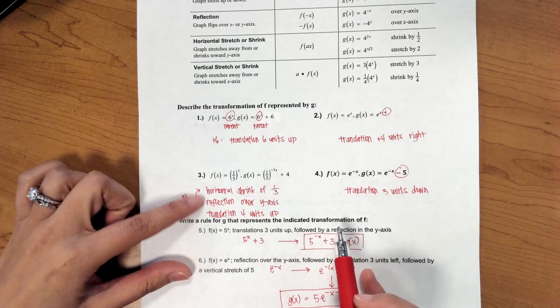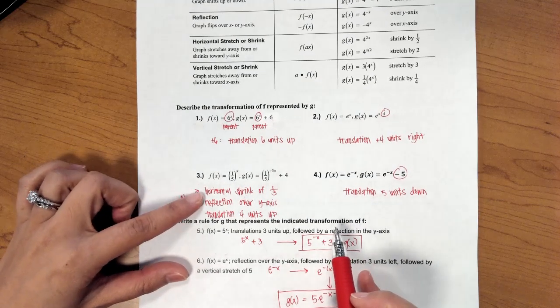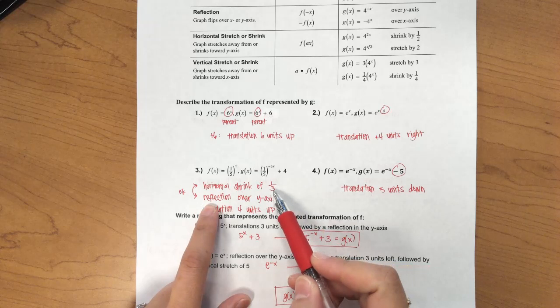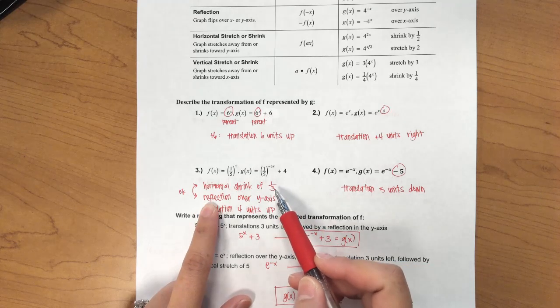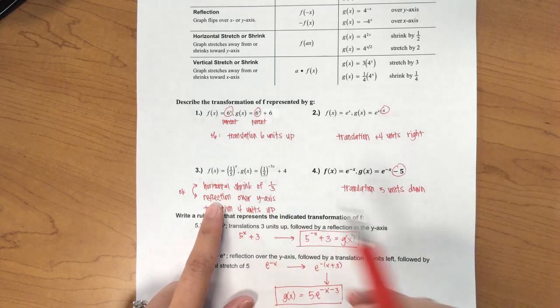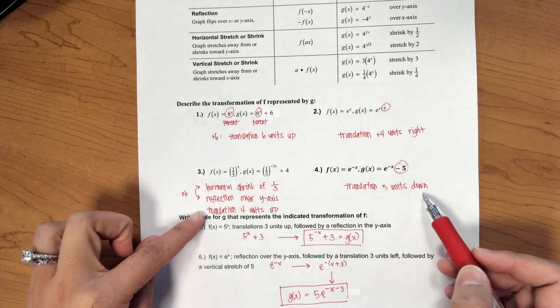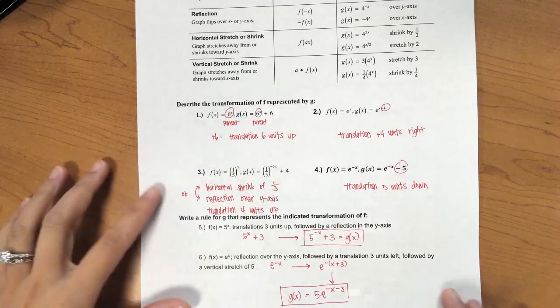With this one I wanted to make clear that when we do reflections and stretches and shrinks, it doesn't matter which one we do first, because multiplying by a negative and then multiplying by 1/3 is the same as multiplying by 1/3 and then a negative. Just make sure that you do your multiplication first and then your shifts.